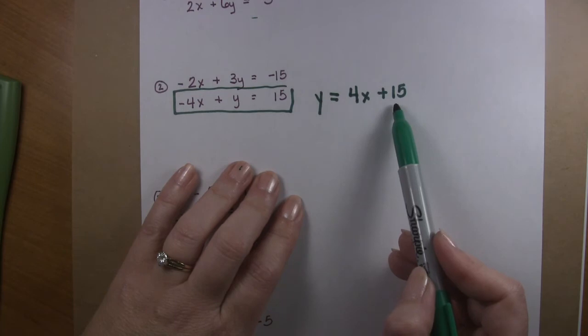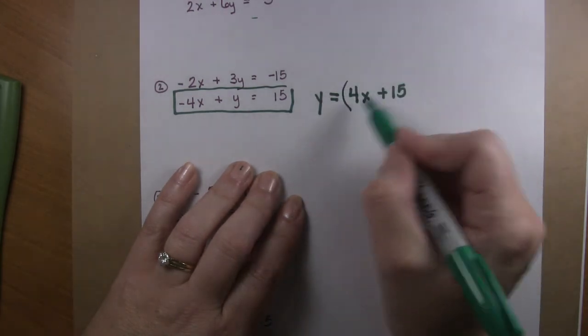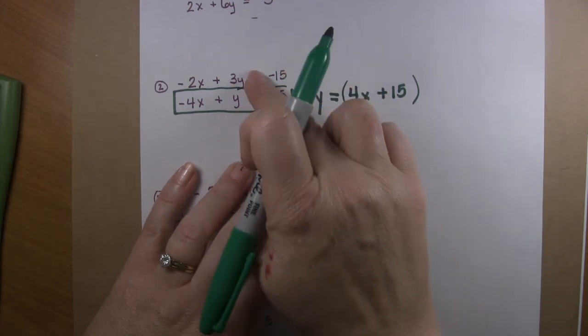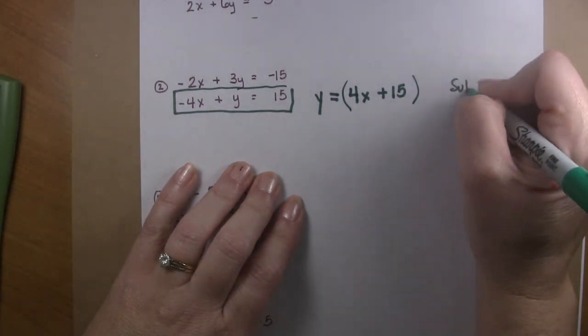So I kind of am liking the substitution method here, because now I have positive numbers that get stuck up here, and I don't know, it seemed pretty easy to me. So I would maybe use substitution.